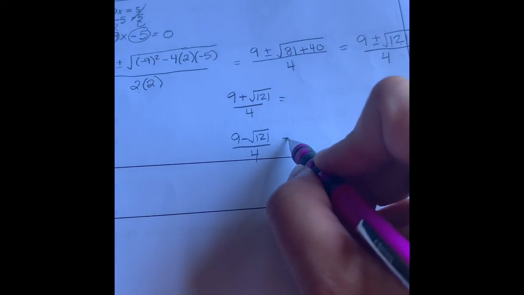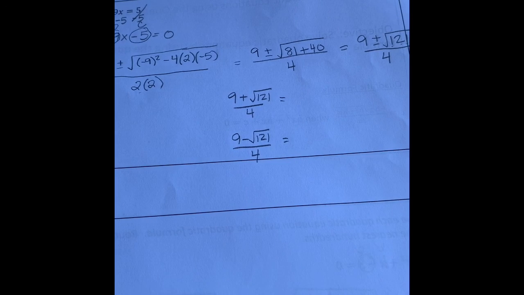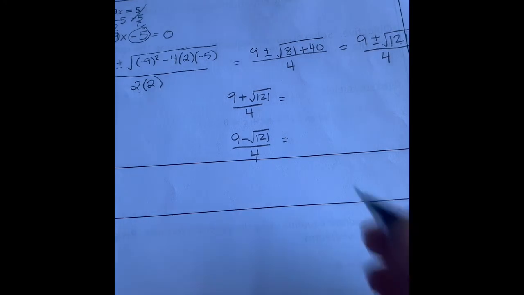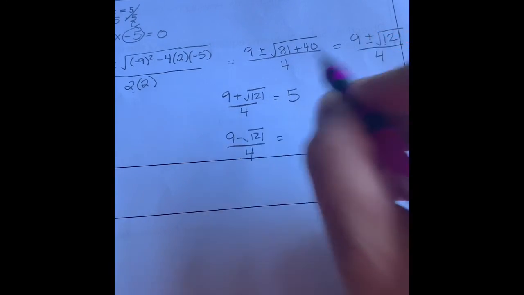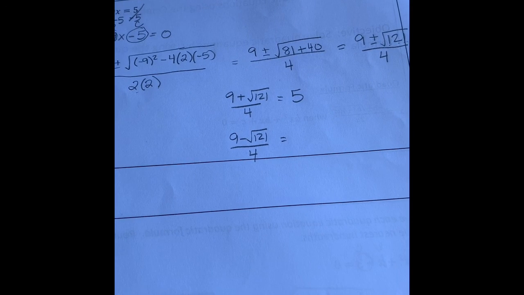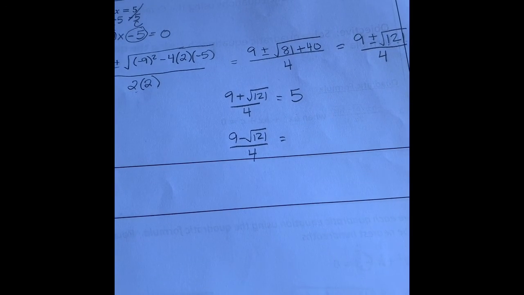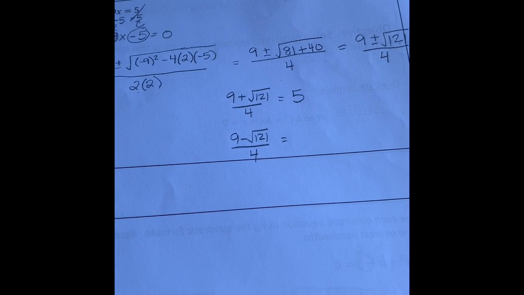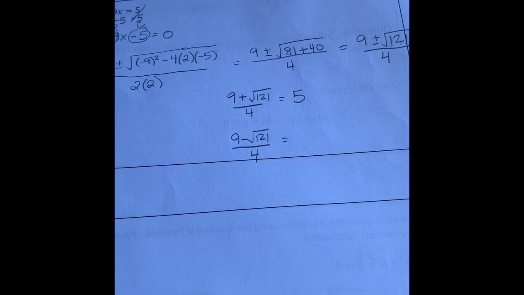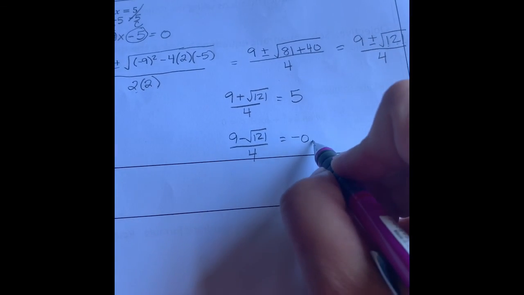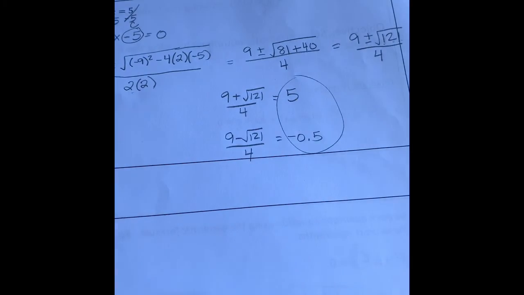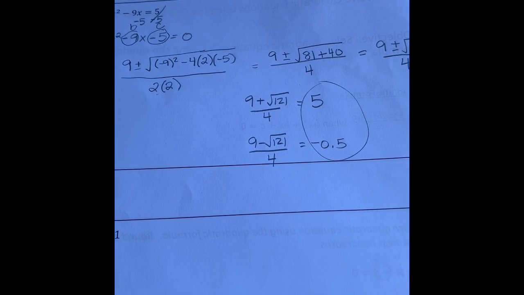So putting these into the calculator, 9 plus the square root of 121, hit enter, and then divide that by 4. We get an answer of 5. And then 9 minus the square root of 121, hit enter, and divide that by 4. We get negative 0.5. And those are your two answers for that quadratic equation.